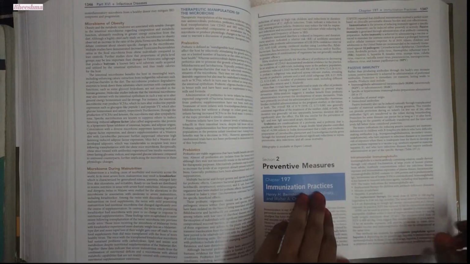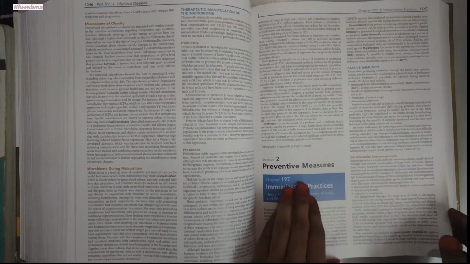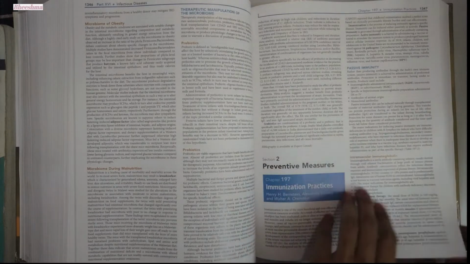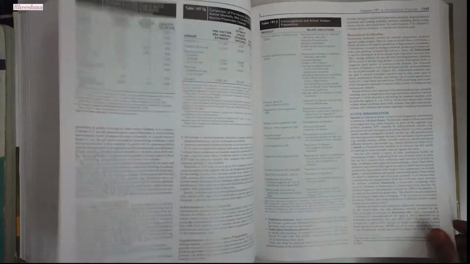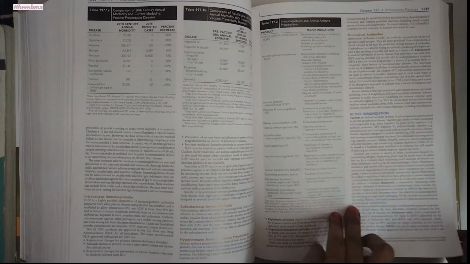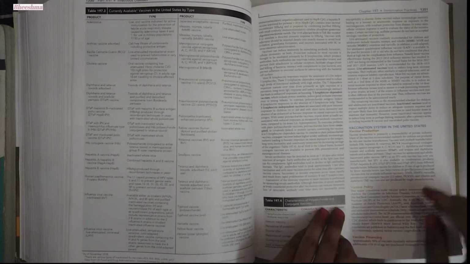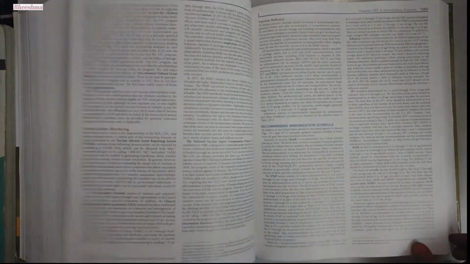Then about immunization practices, like it's a main preventive measures like passive immunity, active immunity, intramuscular immunoglobulins, monoclonal antibodies, vaccination protection, findings, financing.